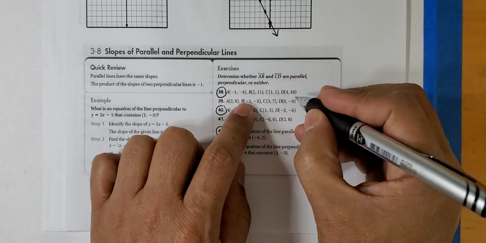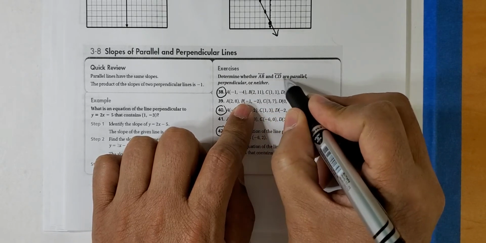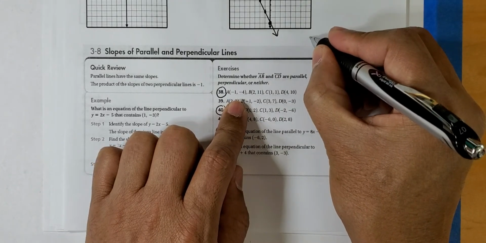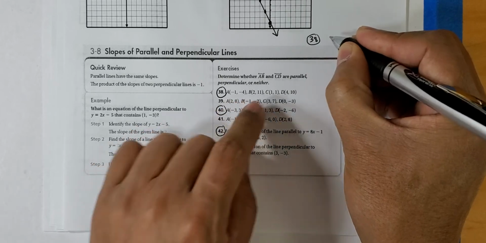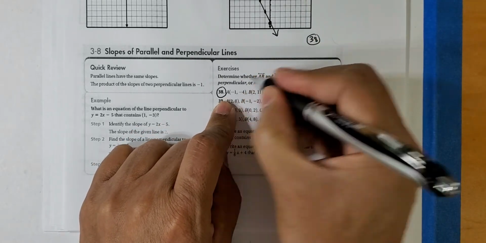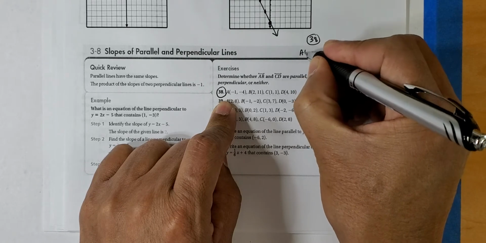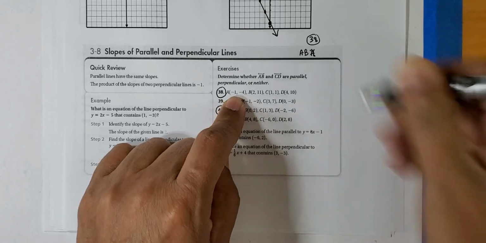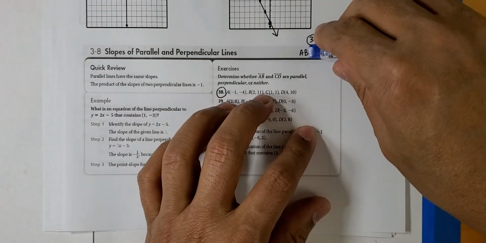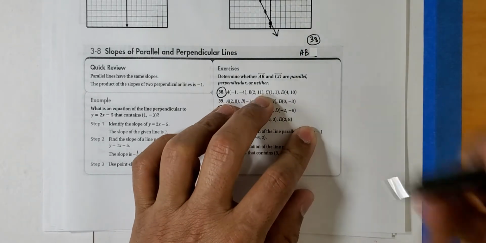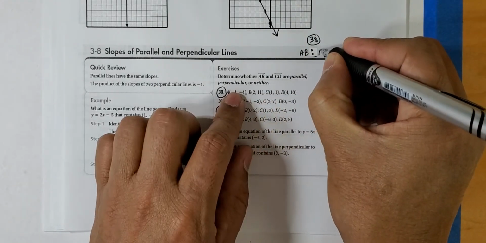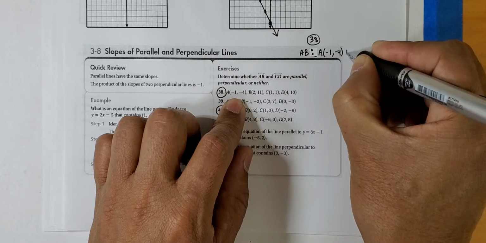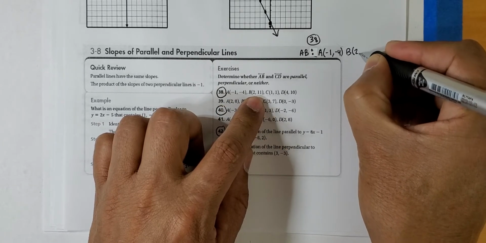So for number 38, determine whether lines AB and CD are parallel, perpendicular, or neither. So this will be the work for number 38. Okay, so I'm going to find the slope of AB. I'm going to write the points and try to keep it as neat as possible. So point A has coordinates of -1 and -4. And B has coordinates of 2 and 11.